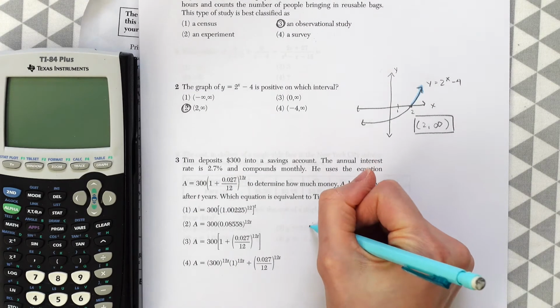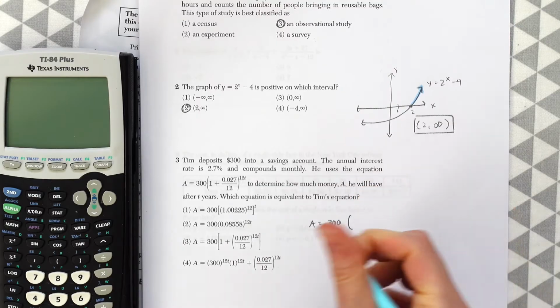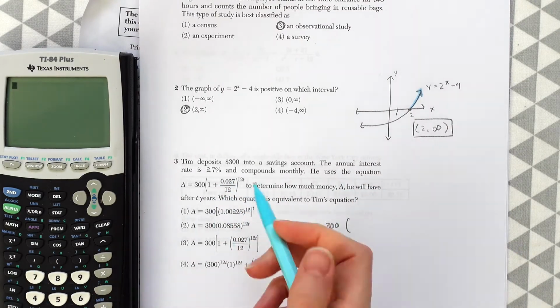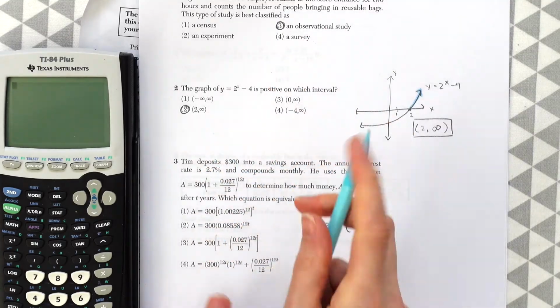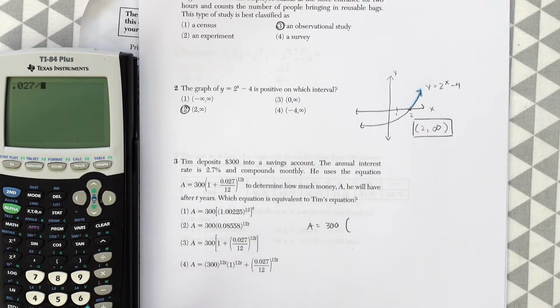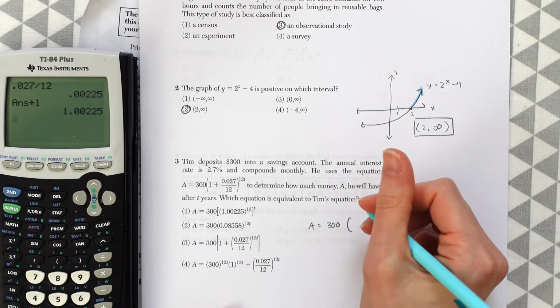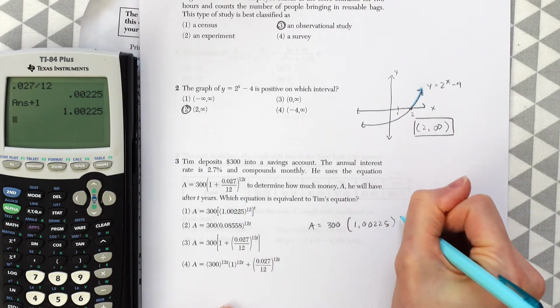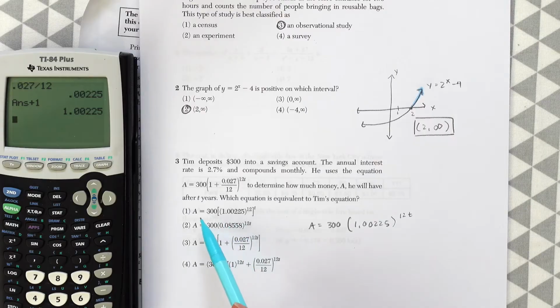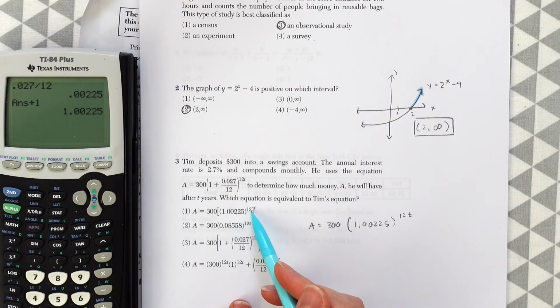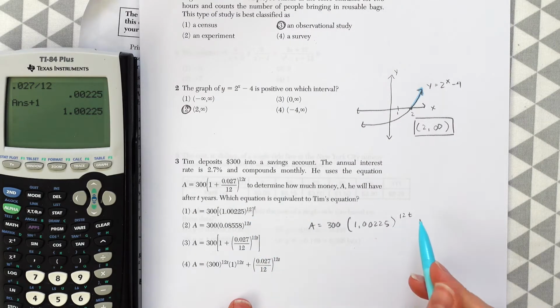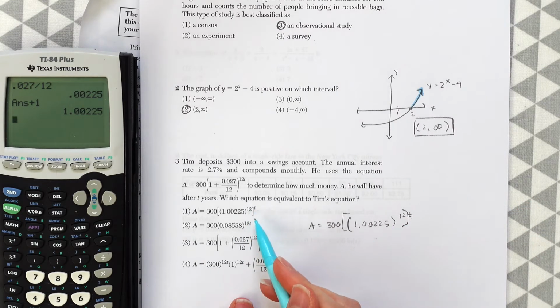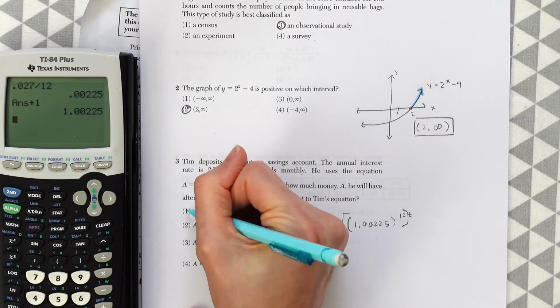So when there's questions like this that come up a lot, what we want to do is just calculate what's going on inside of this parentheses. If we have 0.027 divided by 12 and then plus 1, we get 1.00225, and then this is still raised to the 12t. So if you look around, you'll see that choice number 1 looks a lot like this. The only difference here is that 12 is separated from the t by another parentheses. But you can see that these are going to be equal to each other. So choice 1 is our answer.